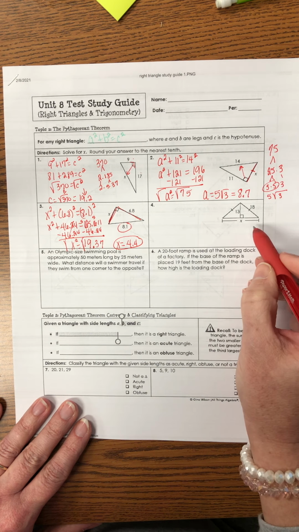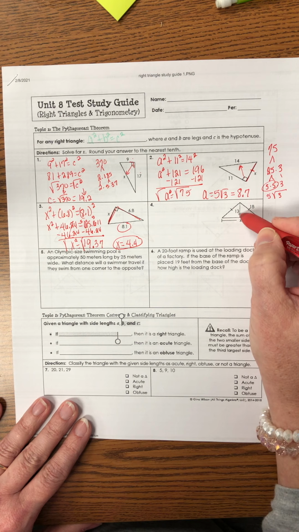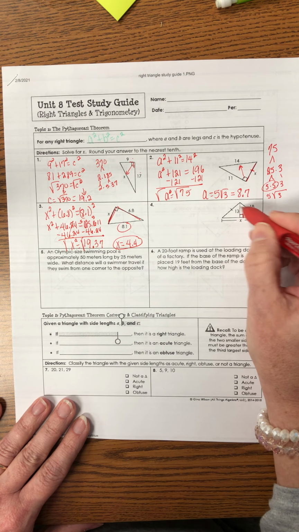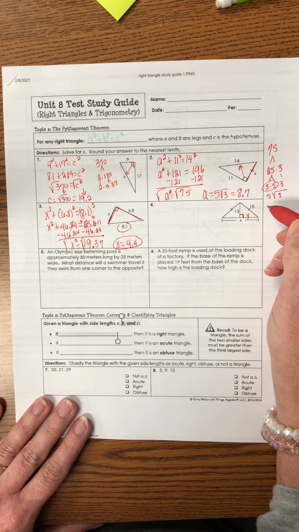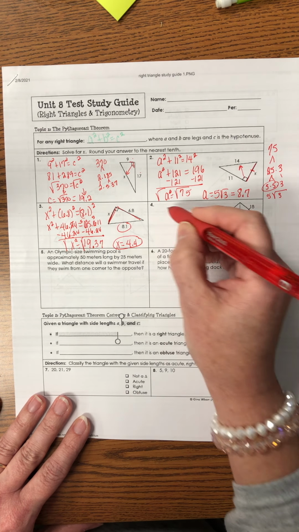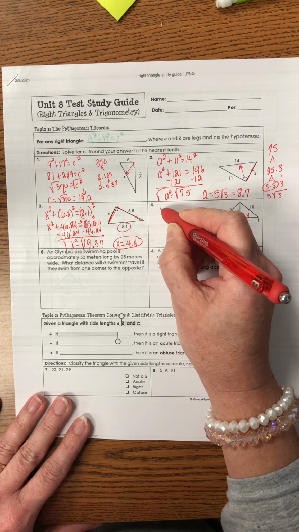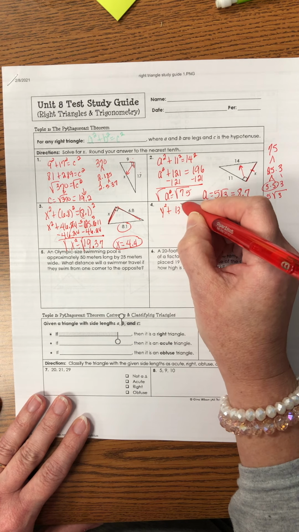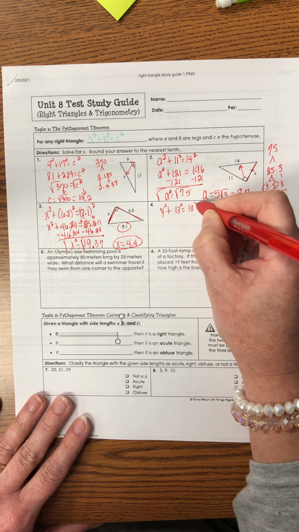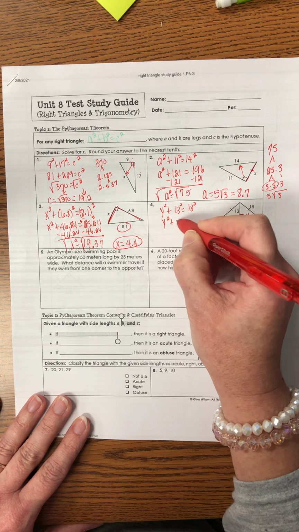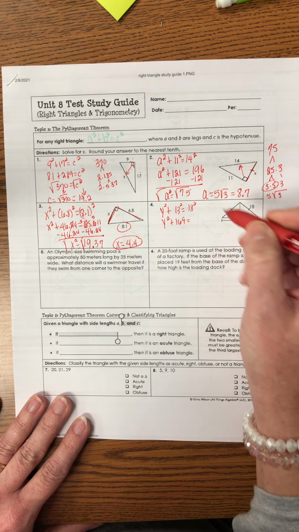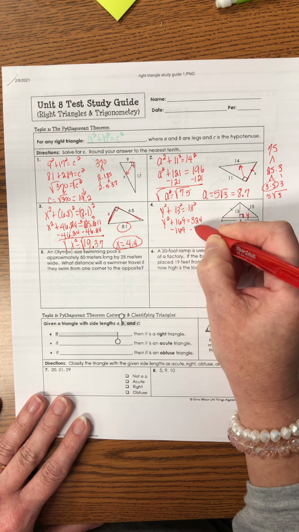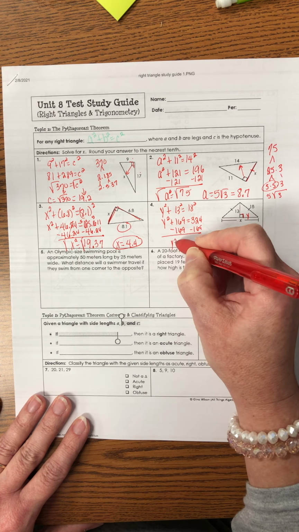Okay, looking at number 4, this is not a right triangle, but when you drop your altitude, it makes a right triangle. So what I can do with this being 18 and this is 3, I'm going to label this y, and I'm going to find this. So we'll have y squared plus my other leg, which is 13 squared, is equal to my hypotenuse, which is 18 squared. 13 squared is 169. 18 squared is 324. Let's subtract this from both sides.